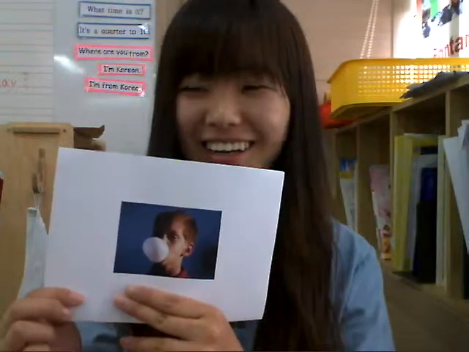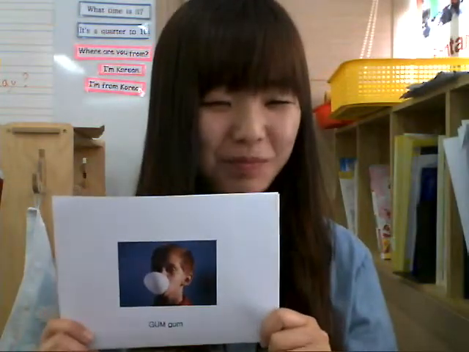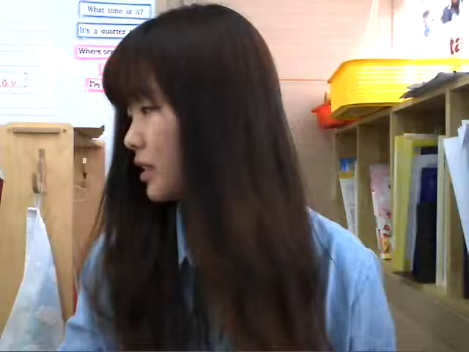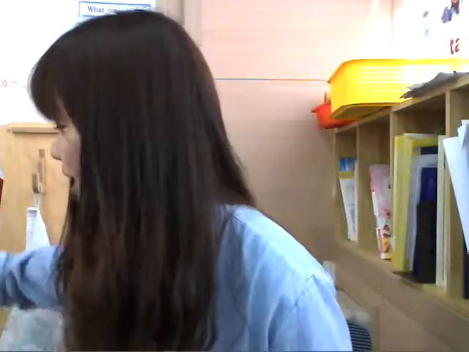Number 3, I saw grade 3 chewing this today in class. Number 3, gum. Gum. So we see this boy with bubble gum, right? Making a big bubble with the gum. So we will go over that one more time.